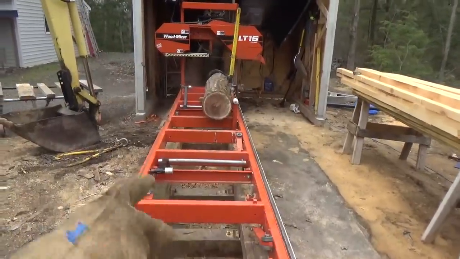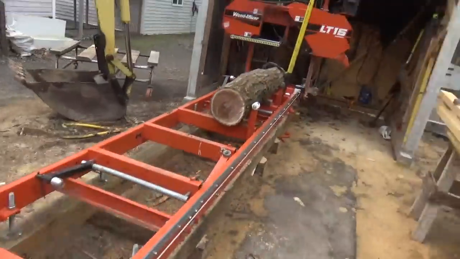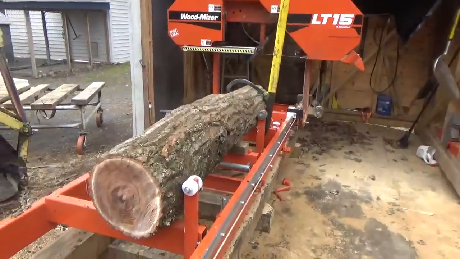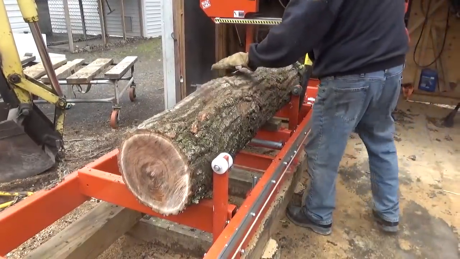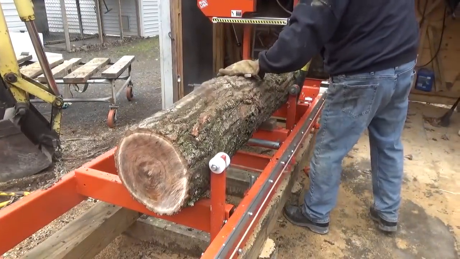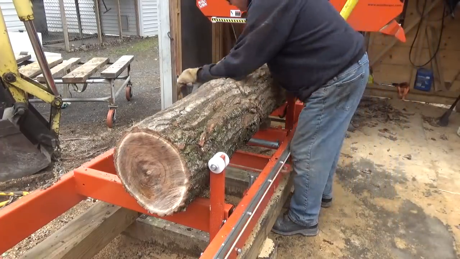Needs to be turned a little bit more clockwise. You want to get the highest part of the bend up. Right here. Okay, that should be about it.